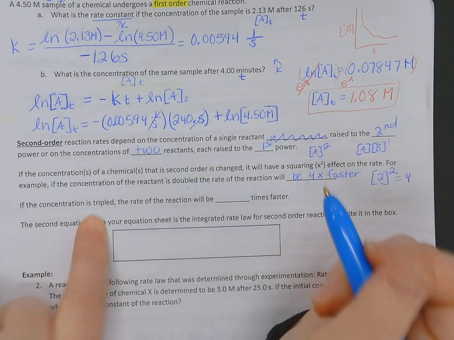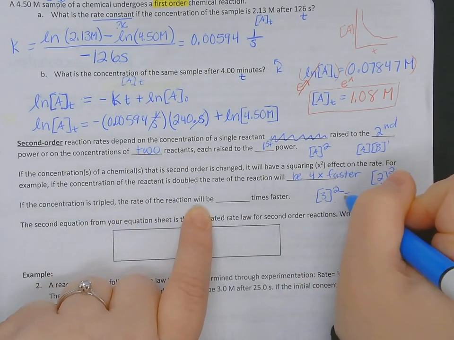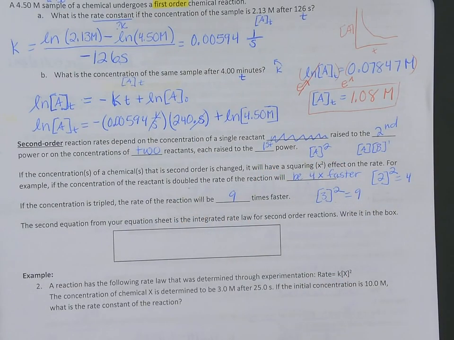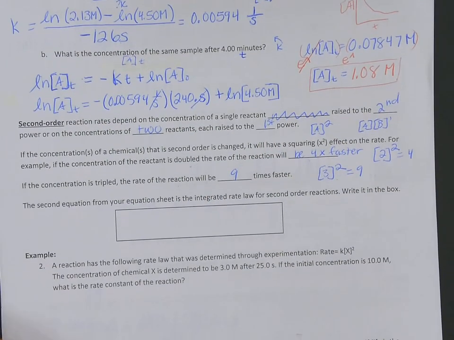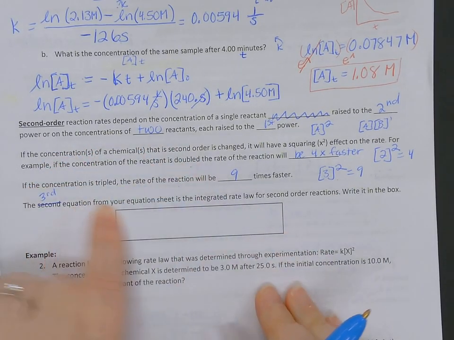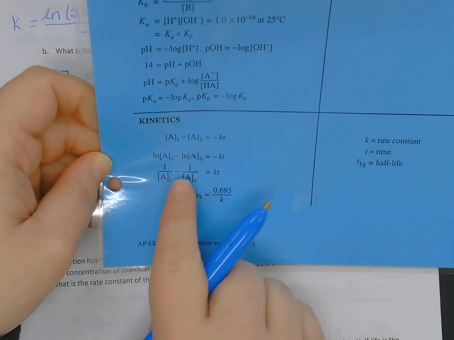If the concentration is tripled, then the reaction will be 9 times faster because 3 squared gives us 9. So the second equation, this should be the third equation from your equation sheet, is the integrated rate law for the second order reactions. Again, from our sheet, it goes zero, first, second order.